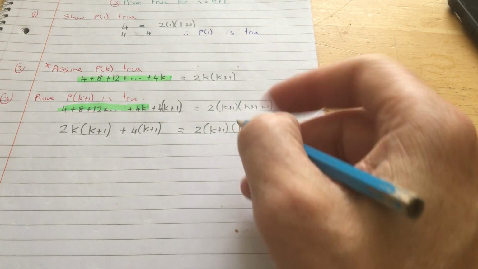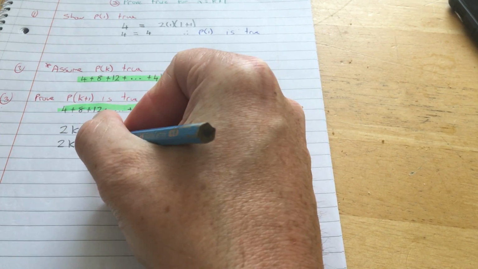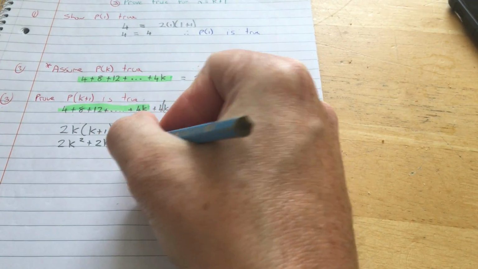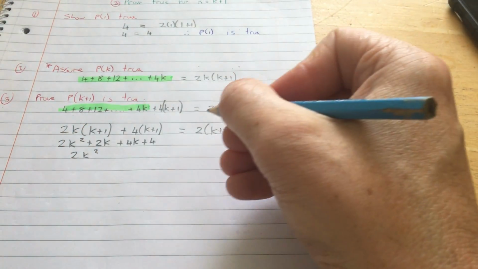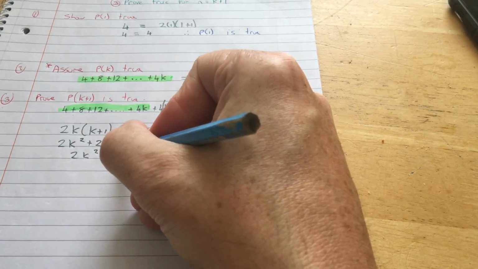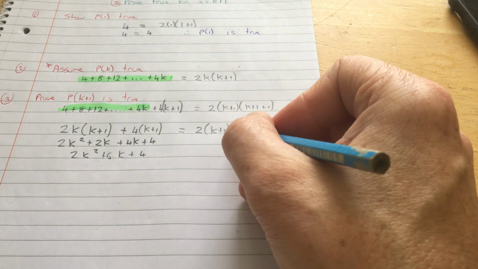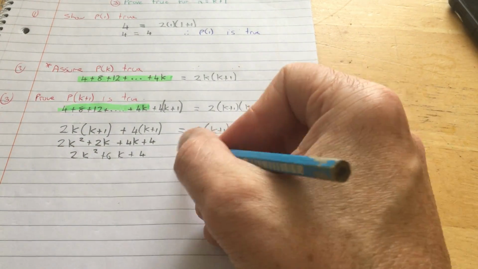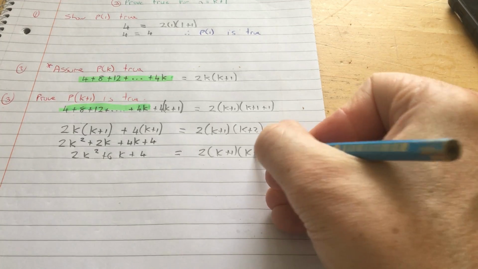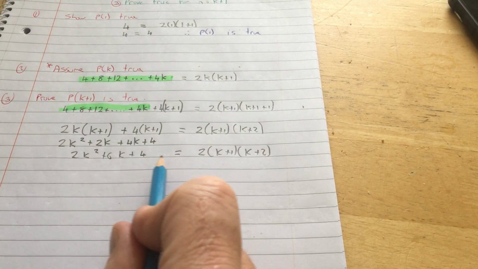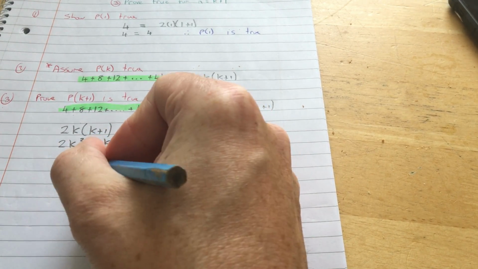So if I multiply this out, I get 2k squared plus 2k plus 4k plus 4, which gives me 2k squared plus 6k plus 4. Now, is that equal to 2 times k plus 1 times k plus 2? So I'm trying to show that the left hand side can be written the same as the right hand side. Well, let's just factorize 2 out of this quadratic expression.